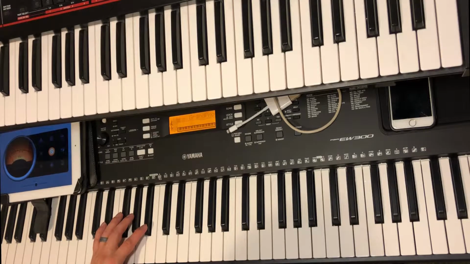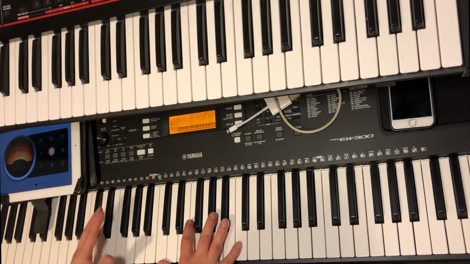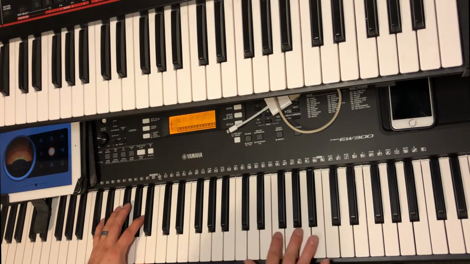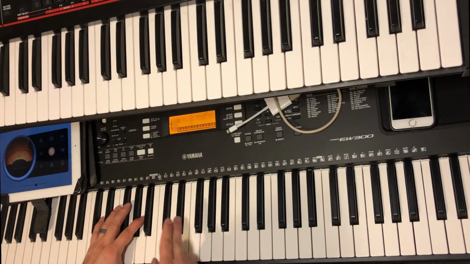So the major scale is simply that whole step, whole step, half step pattern that is in the shape of all the white keys, which is the major scale of C. And then minor is simply flattening the third note, sixth note, and seventh note of those scales. And then using those minor scales and major scales is how you can build chords.